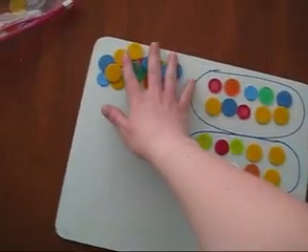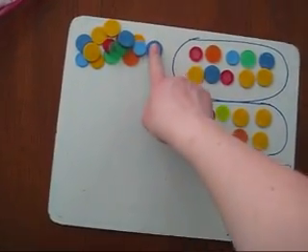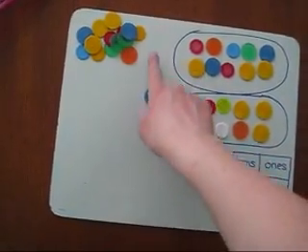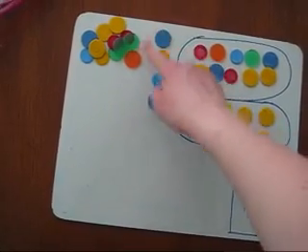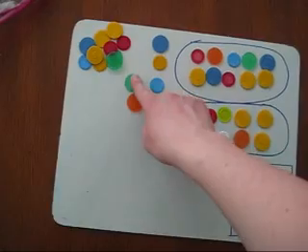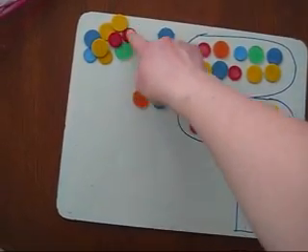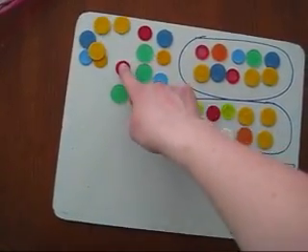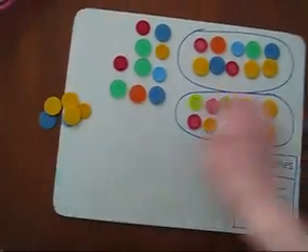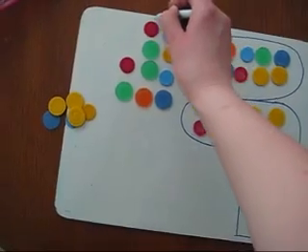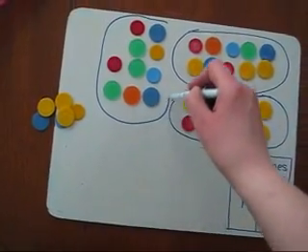Okay, and we have enough counters here to continue counting. 1, 2, 3, 4, 5, 6, 7, 8, 9, 10. And here is another group of 10.